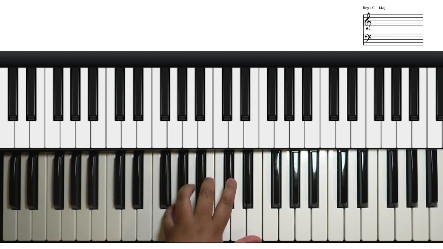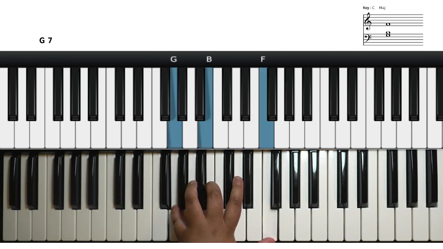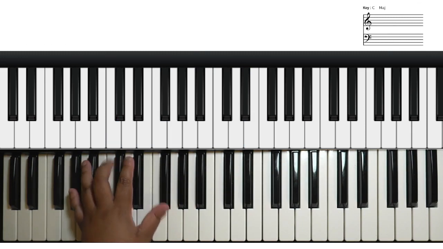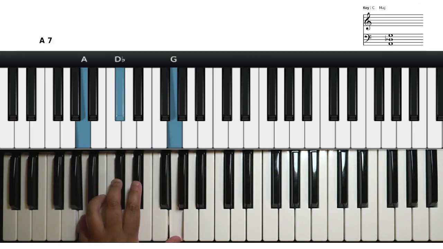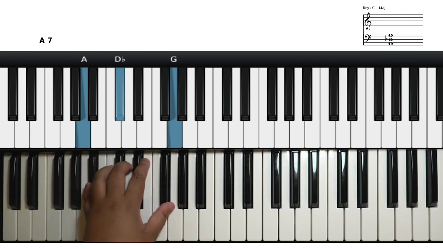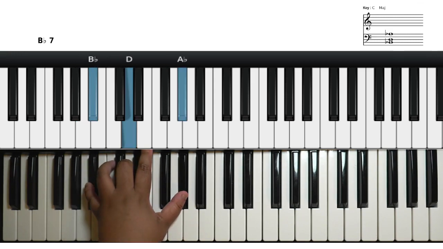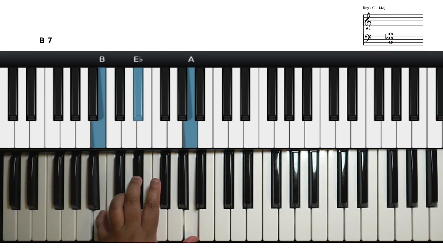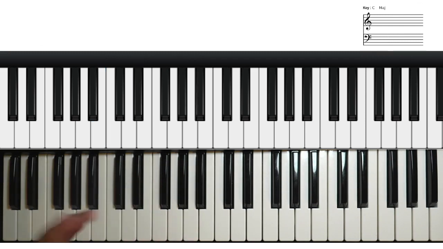G dominant seventh, 1, 3, flatted seventh. A flat dominant seventh, I'm gonna move it down here. 1, 3, flatted seventh. A dominant seventh, 1, 3, flatted seventh. B flat dominant seventh, 1, 3, flatted seventh. There it is. So that's your dominant seventh chords, right? And then B dominant seventh is 1, 3, flatted seventh. All right, so you can play it that way, or you can just play the tritone in your left hand.